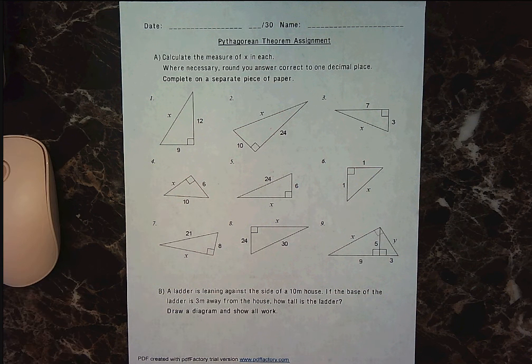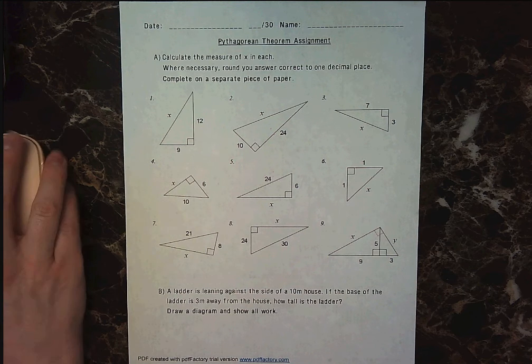Okay, hi guys. So today we're going to be reviewing and learning more about the Pythagorean theorem. In the last class we learned how to solve for the missing hypotenuse using the Pythagorean theorem, but now we're actually going to be learning about how we can find a missing leg. So we're going to review a little bit and then go over some ways to solve the other missing sides. So let's take a look at number one first.